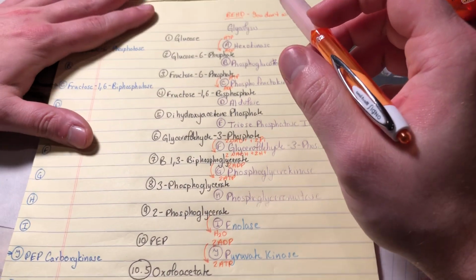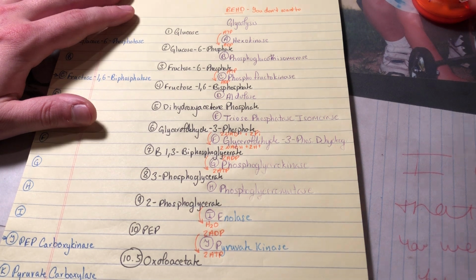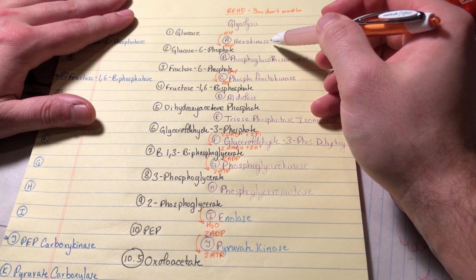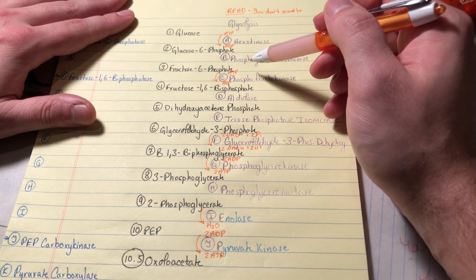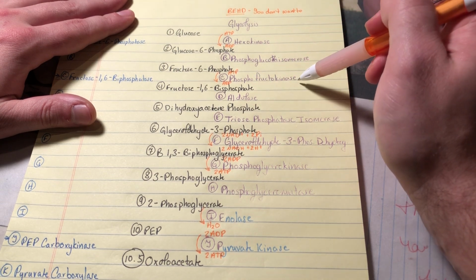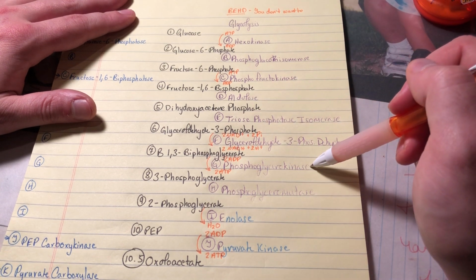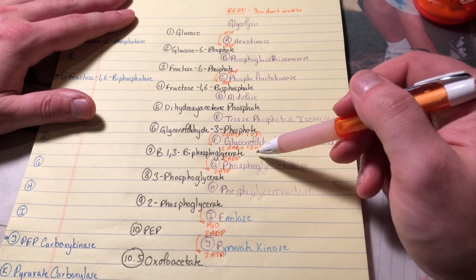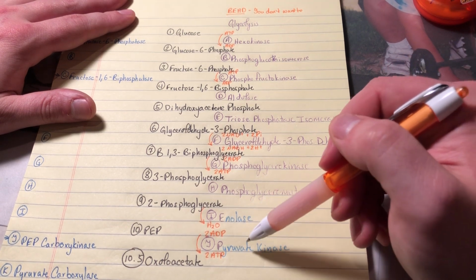So we're going to look at this and just notice a couple of things here. Make sure that's all in focus. Okay, great. Whenever you see the word kinase, ATP goes to ADP or vice versa. Phosphofructokinase, ATP to ADP. Then we're going to work down here. Phosphoglycerokinase, 2 ADP go to 2 ATP. Pyruvate kinase, 2 ADP to 2 ATP.